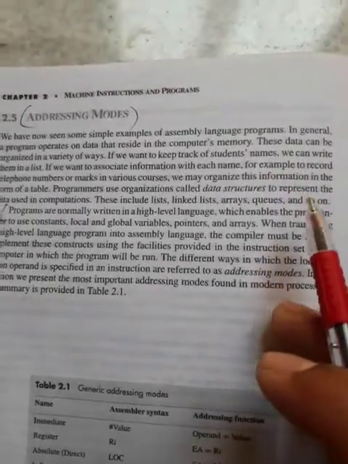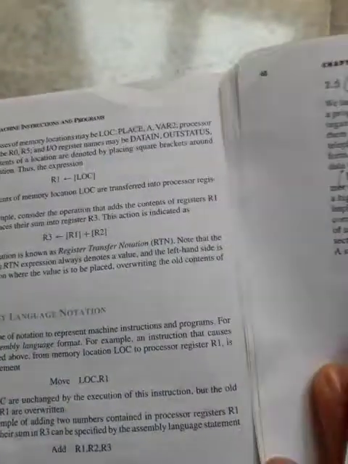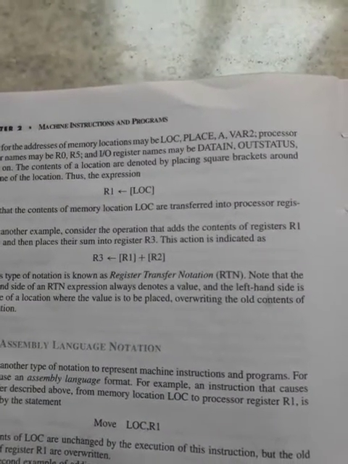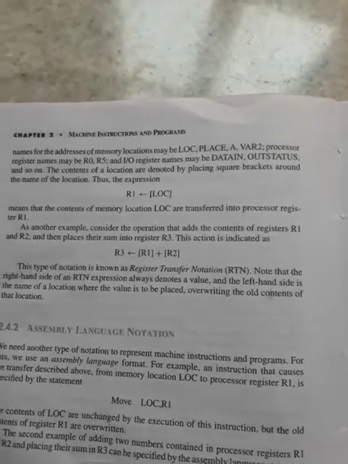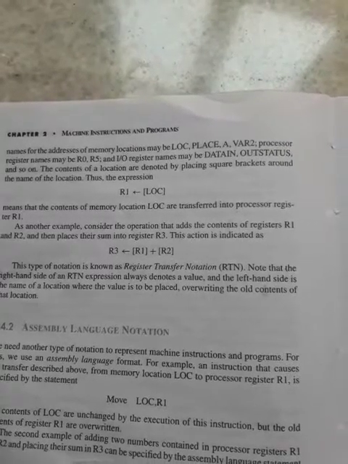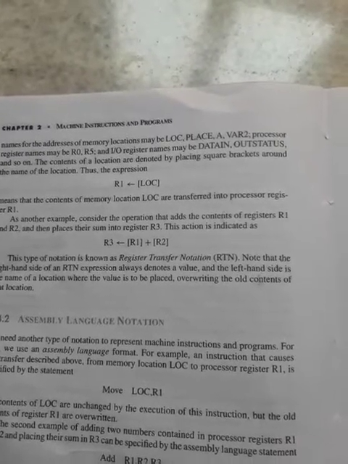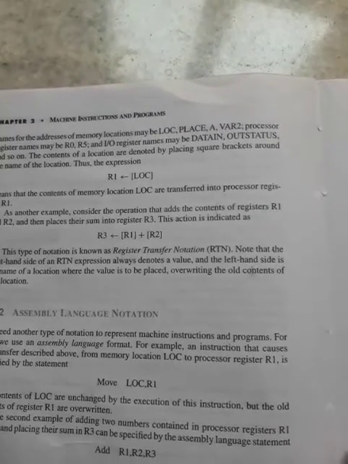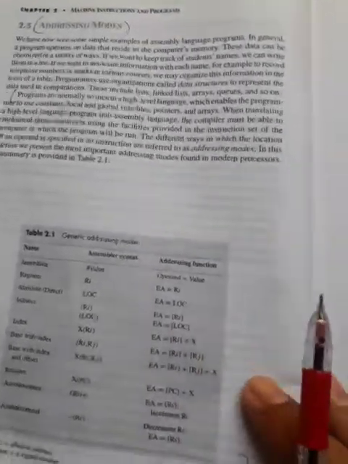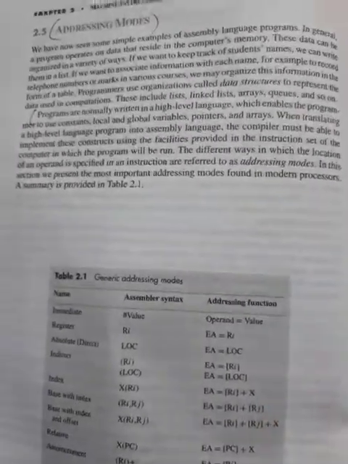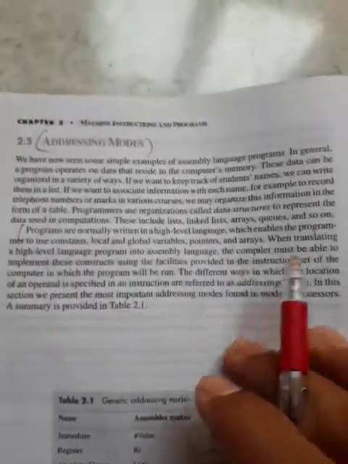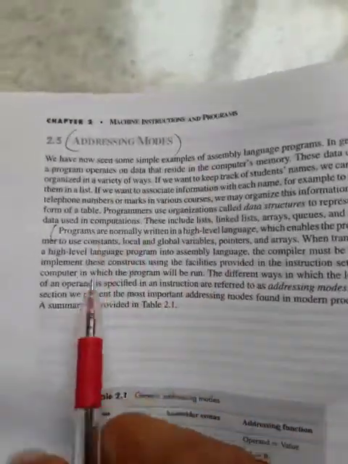For registers and assembly language notations, we already discussed that names like LOC, PLACE, A, variable 2 are called memory locations. Processor register names are R0, R1 up to R5, and IO register names are like DATAIN, DATAOUT, STATUS. Assembly language notations are like Move, Add, Store, all this. So these are some notations. With that we will build the addressing modes.